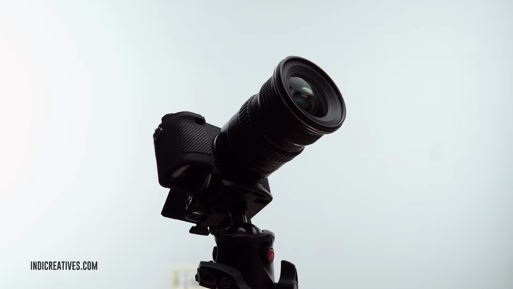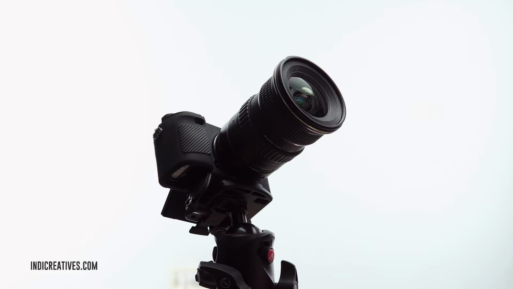So here we'll bump up the ISO. Right now we'll just adjust it, increase it a little bit, and now you can see we have achieved the perfectly exposed shot.